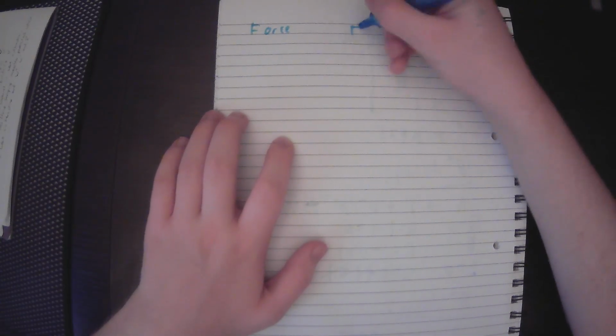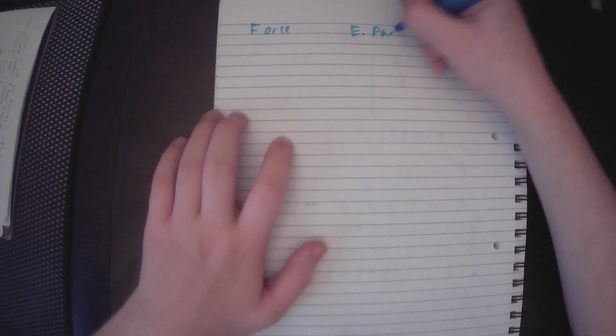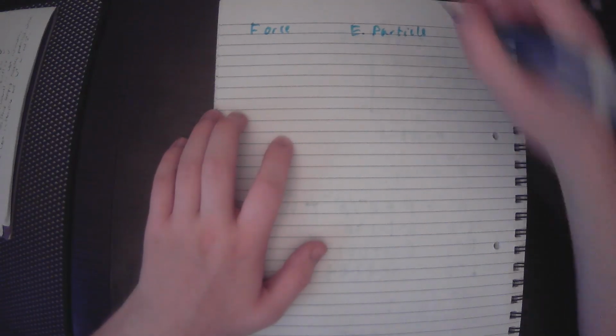So each of the four fundamental forces has one or multiple exchange particles. So if I just put force and then E particle, E standing for exchange. Now, exchange particles are bosons, but there's one exchange particle which is not a boson, and we'll get onto that in just a second.